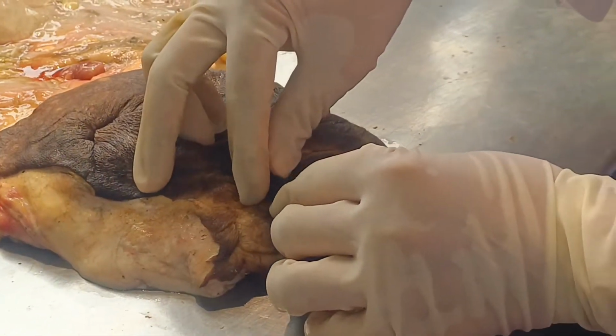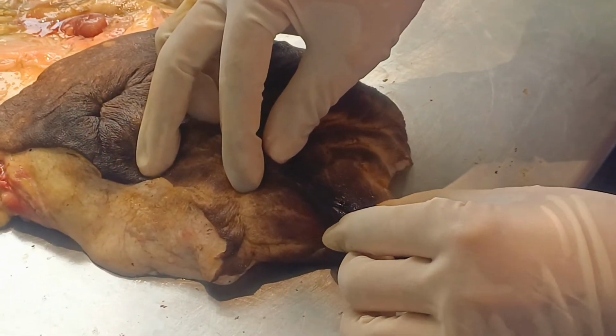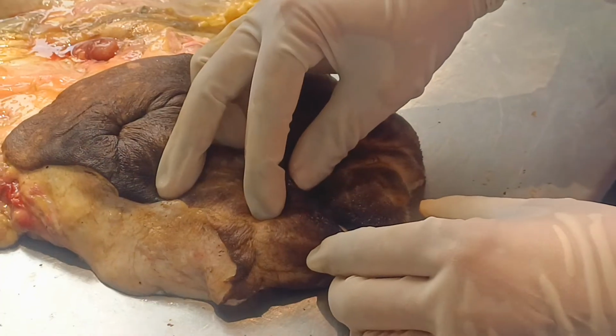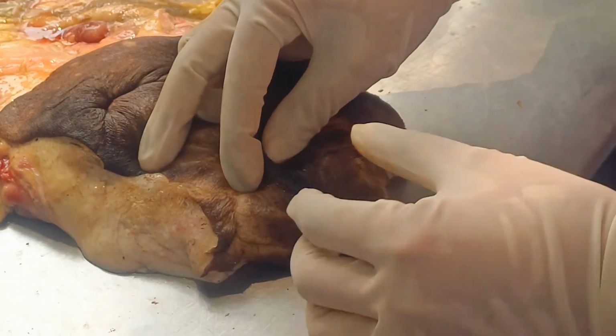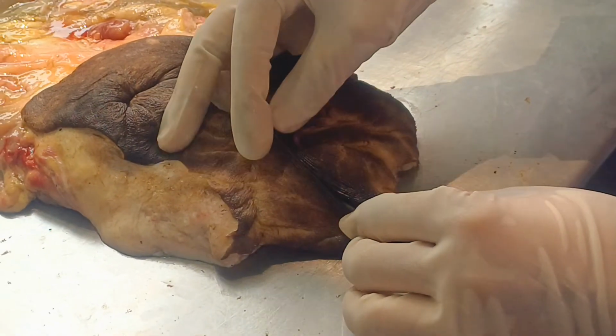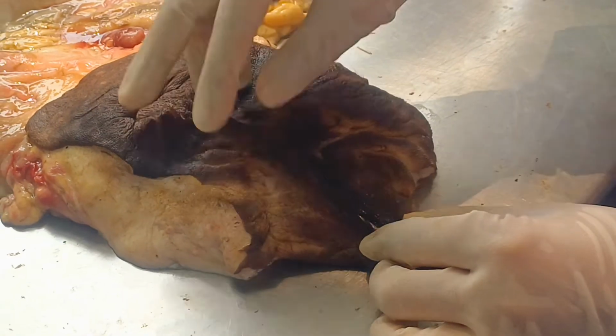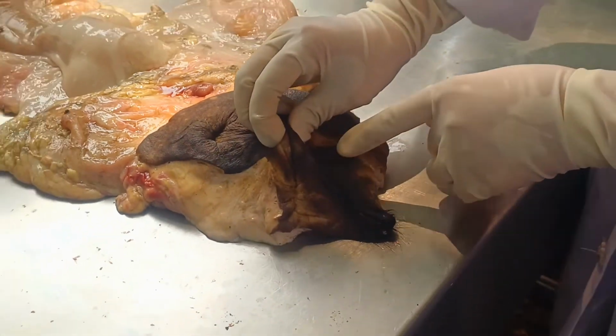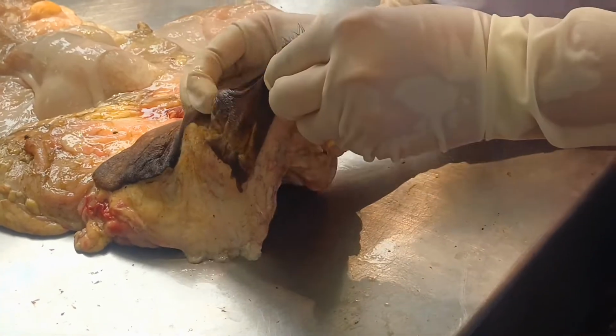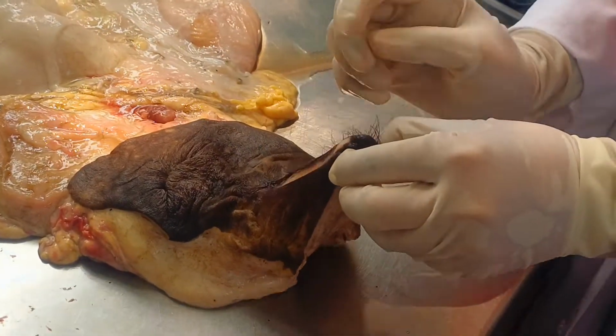Normally it should not be exposed. If it is exposed to the outside environment, it means some kind of inflammation is there. Normally it should not be exposed. The vulva should look like that. So this is the dorsal commissure and this one is the ventral commissure of the vulva.